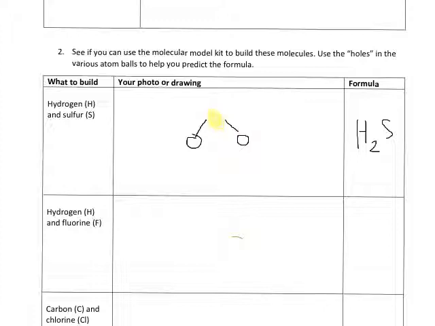So you'll have a green one for the fluorine and you'll have one for the hydrogen, and this time round when you connect them up, you only really need 1 connector, so that means that there's 1 of each, and so the formula is just 1 H and 1 F, so just HF. You don't need to write any little numbers below, because there's just 1 of each. Okay, that's that question. Let's press on to the next question.